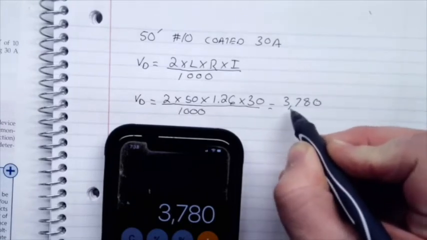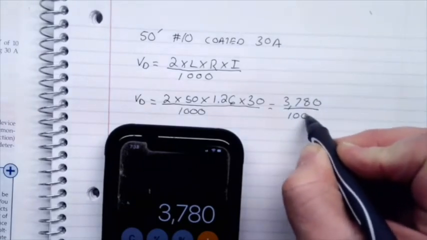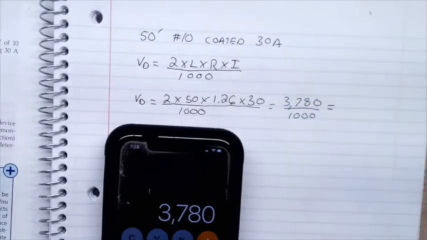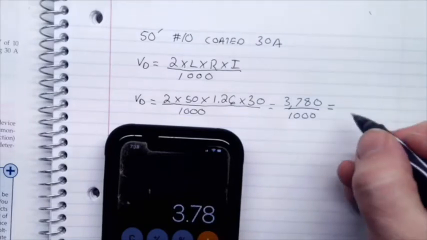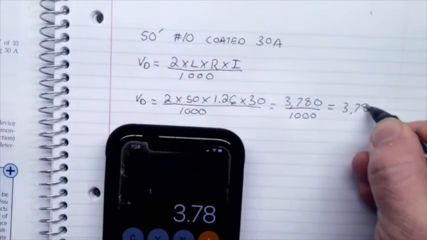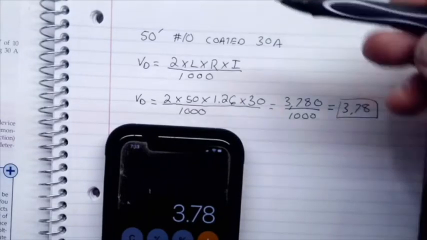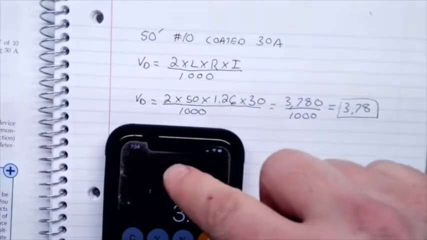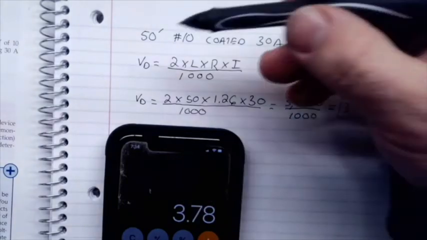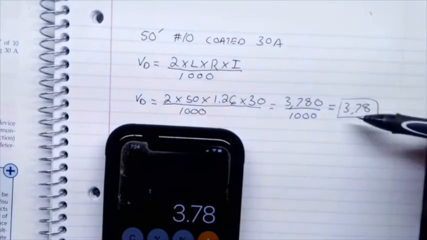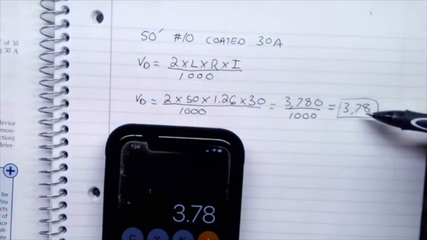3,780. I'm going to divide that by the 1,000 that was here, and that equals 3.78. What this is telling us is that if I have a number 10 wire at 50 feet pushing 30 amps, I will have a voltage drop of 3.78 volts.